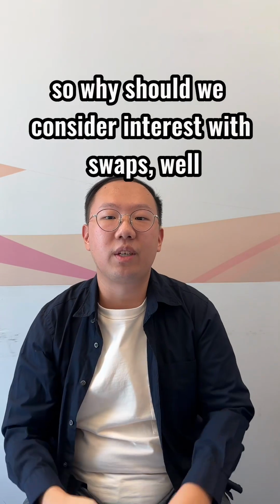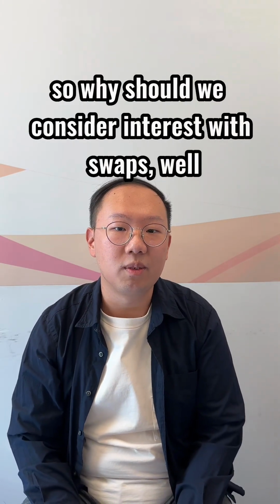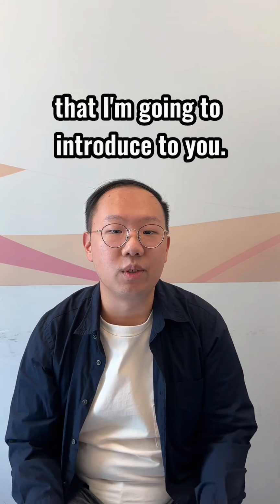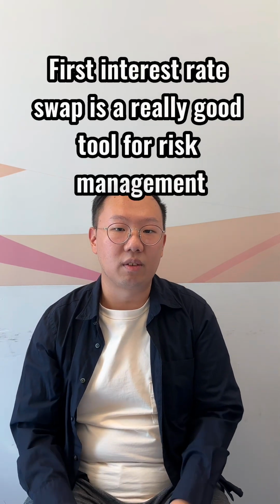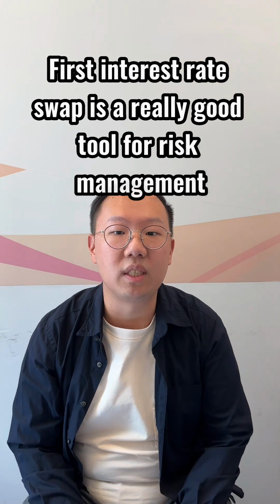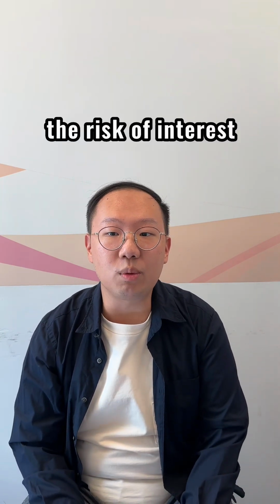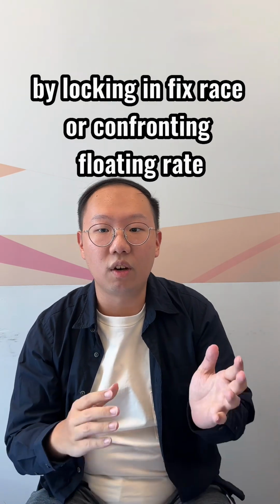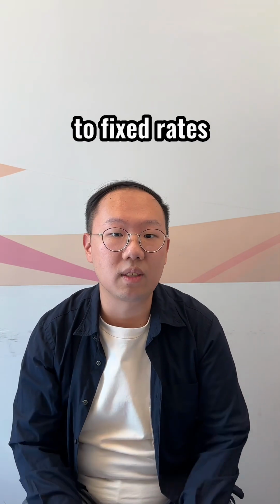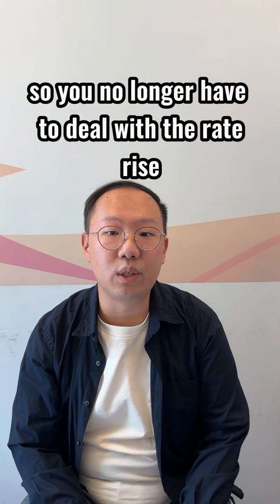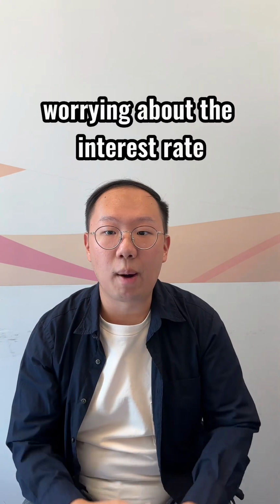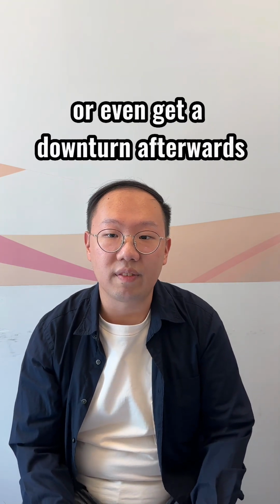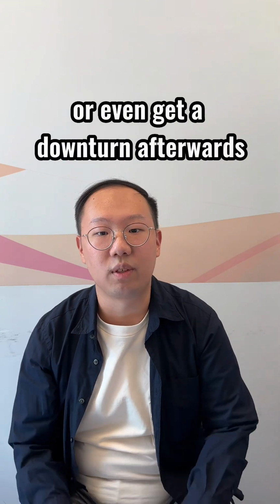So why should we consider interest rate swaps? Well, they have some fantastic benefits that I'm going to introduce to you. First, interest rate swap is a really good tool for risk management. Interest rate swaps help you manage the risk of interest rate fluctuations by locking in fixed rates or converting floating rates to fixed rates. So you no longer have to deal with sleepless nights worrying about the interest rate, whether it's hiking after the Fed meeting, or even getting a downturn afterwards.